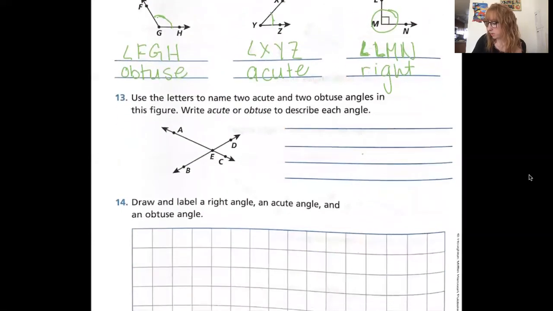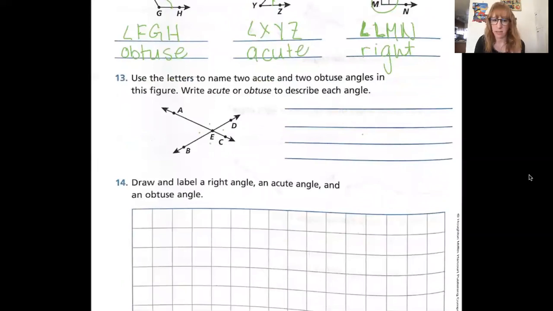All right, for 13, we have 4 different angles that we're naming. 2 of them are right and 2 of them are obtuse. So we start from kind of the outside and work our way in like that. So we'll look at angle, let's see, we'll name them first. These are obtuse angles. And it's angle AED, right? AED, and angle BEC.